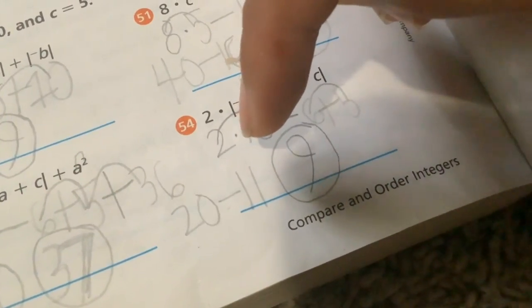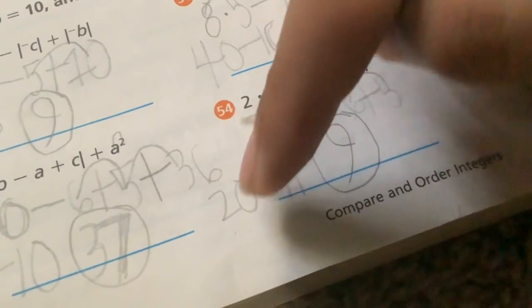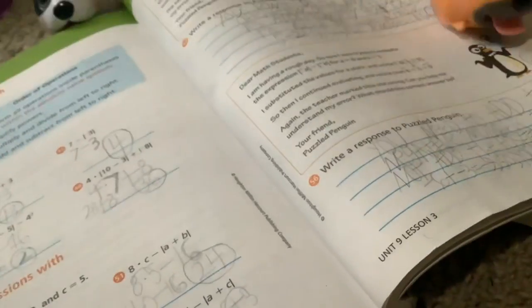Plus, we can check with addition. 11. Add 10, that's 21. And take 1 away, that's 20. That's right. So 20 minus 11 is 9. Phew! We got there in the end. Phew. That is a lot of hard work. Usually, you will have to do all those steps just to get those correctly. But I don't think it's too hard.